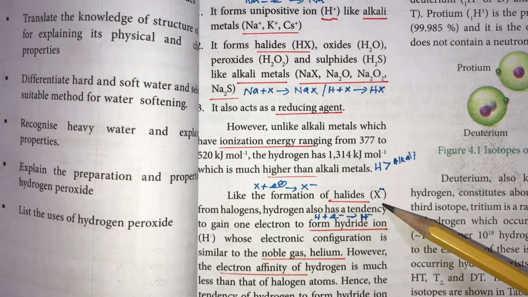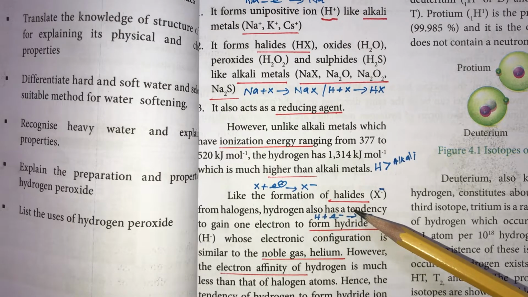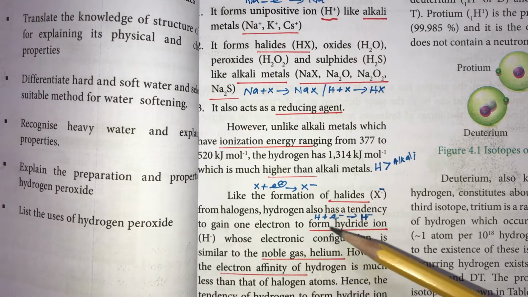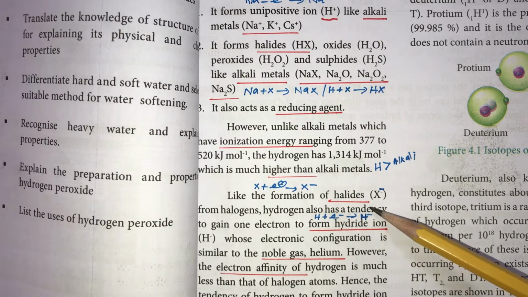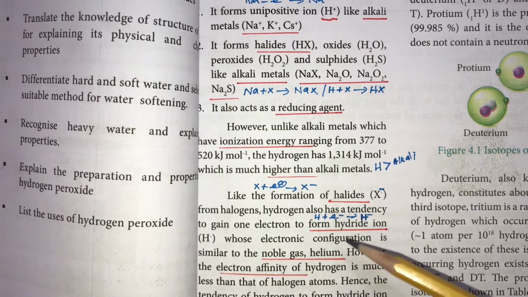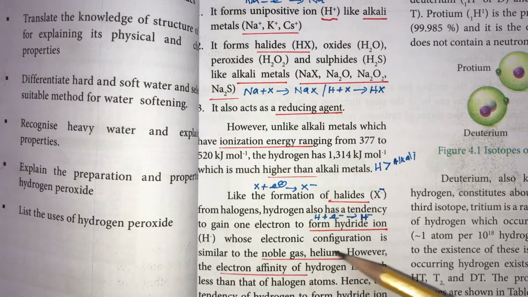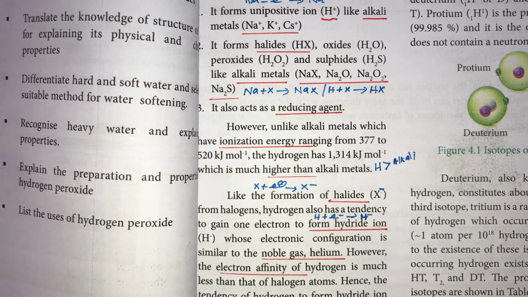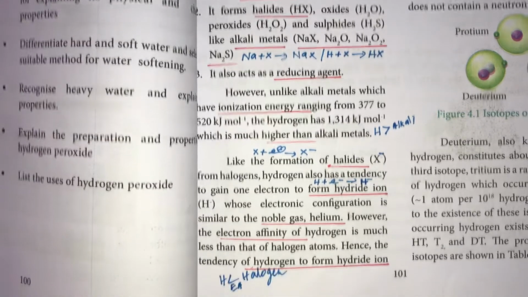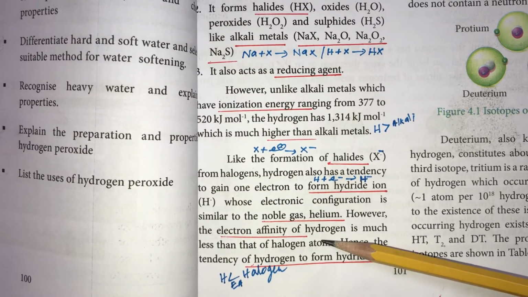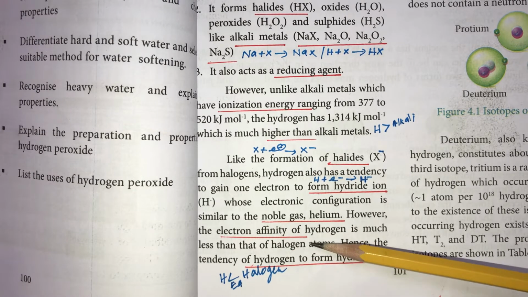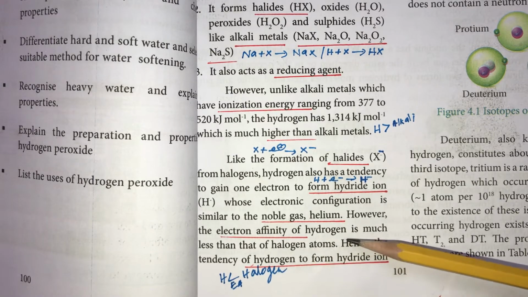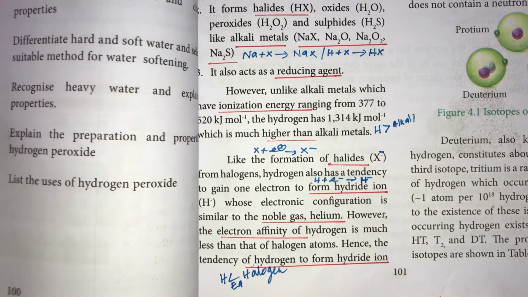Halogens form halide ion by the gain of one electron. Hydrogen also possesses the property: it accepts one electron and forms hydride ion. Halide ion, hydride ion. By forming the hydride ion, the electronic configuration is similar to that of the noble gas helium. But in the attraction of an electron to form the hydride ion, the electron affinity, the tendency to attract an electron, of hydrogen is much less than that of a halogen atom.